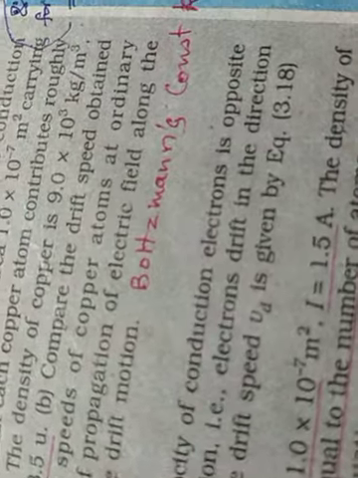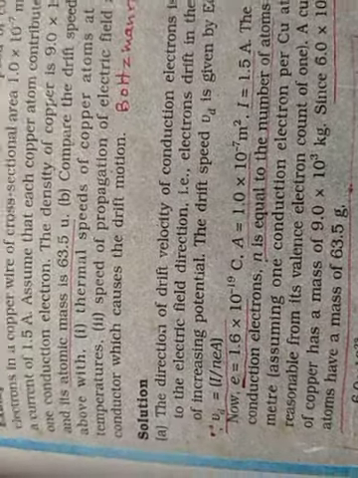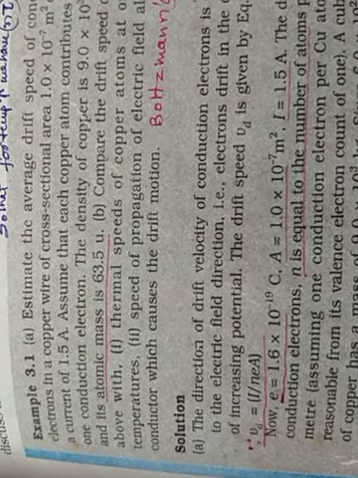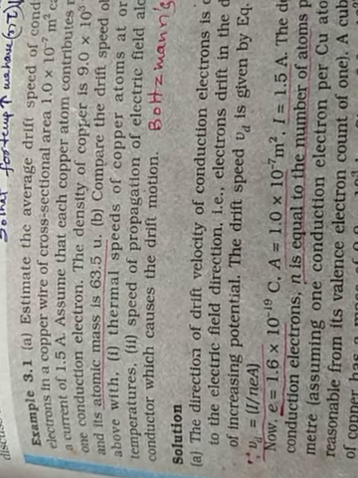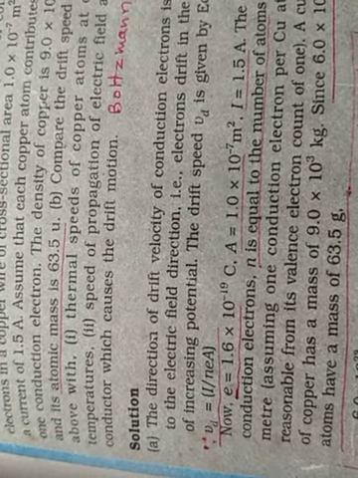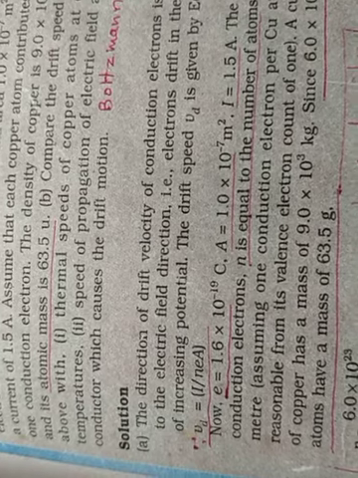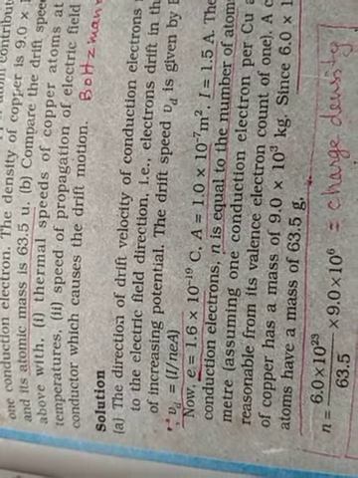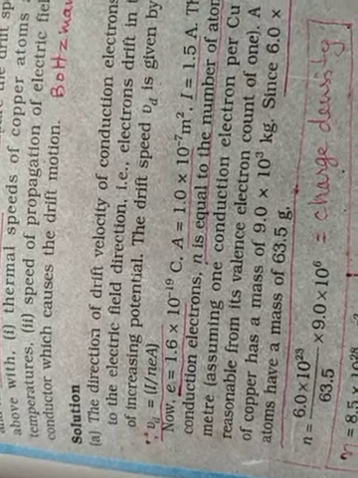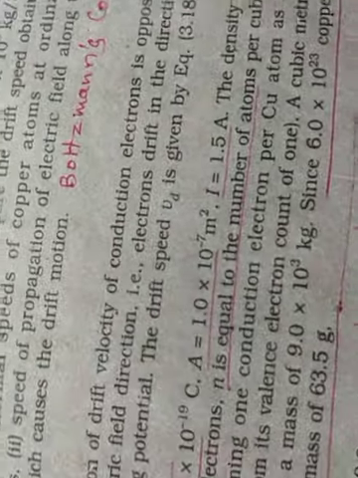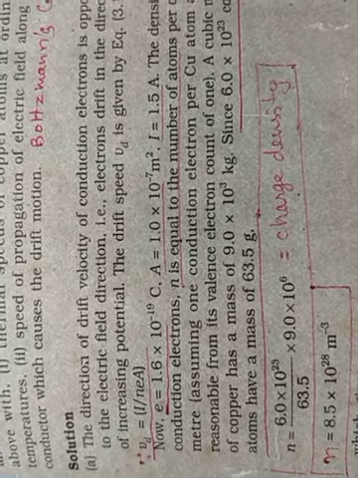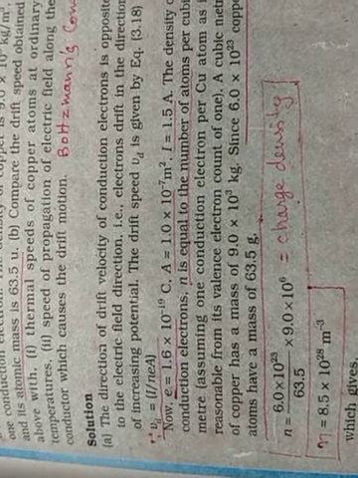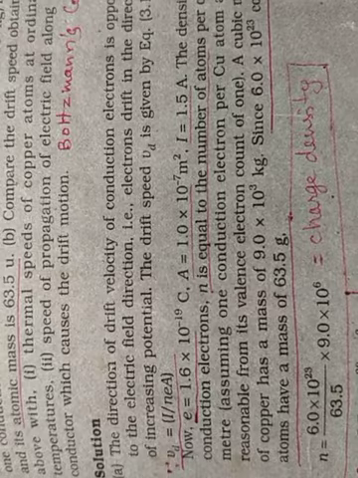So that means before we solve the latter part, we have to look into finding the drift velocity, and for that we need to find the charge per unit volume, the free electrons available per unit volume. The direction of drift velocity of a conduction electron is always opposite to the direction of the electric field, because we always consider the electric field as the direction which pushes a positive particle. So electrons move against the electric field.